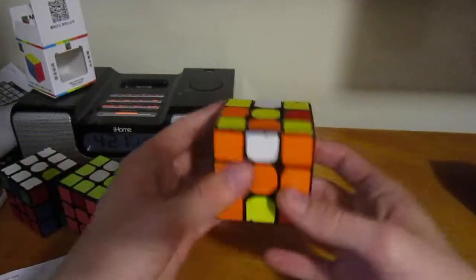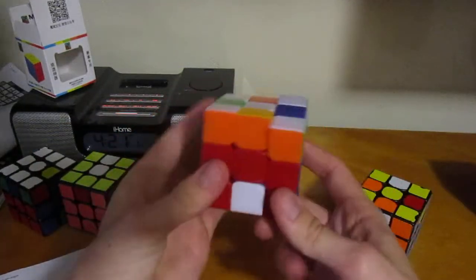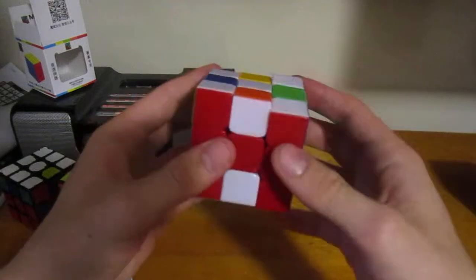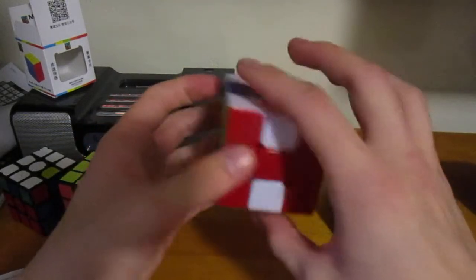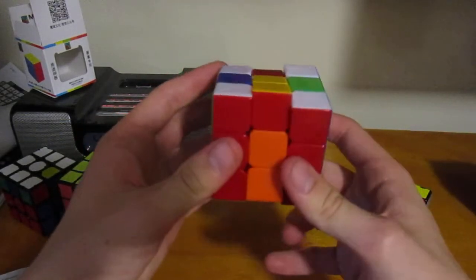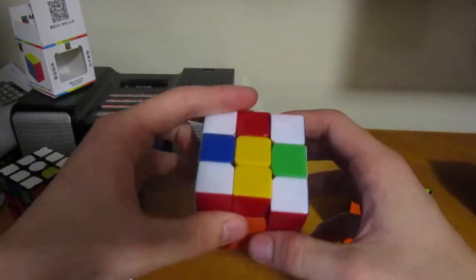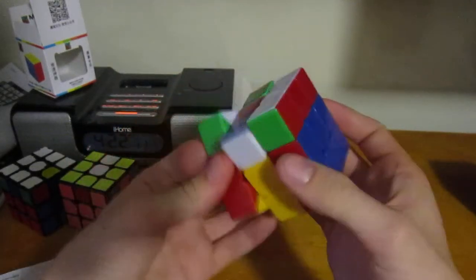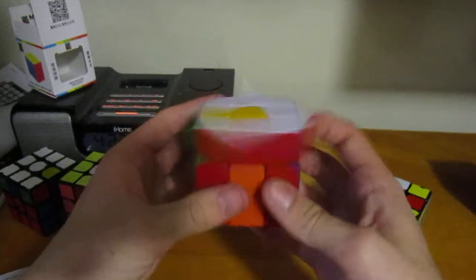So now that I've taught you that, if you don't understand that, just play around with M U M prime until you can get the arrow in front or in back. You can tell that this one's in back, and then just do it like that, if that makes any sense.